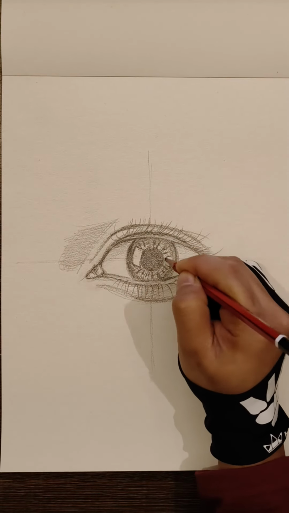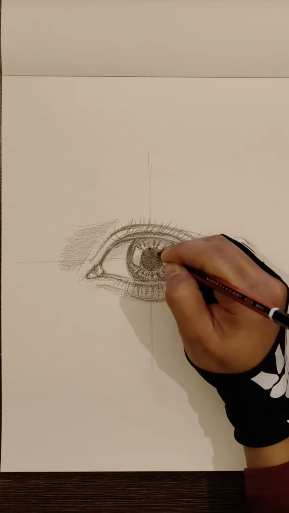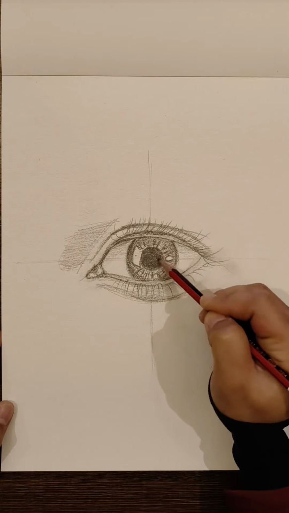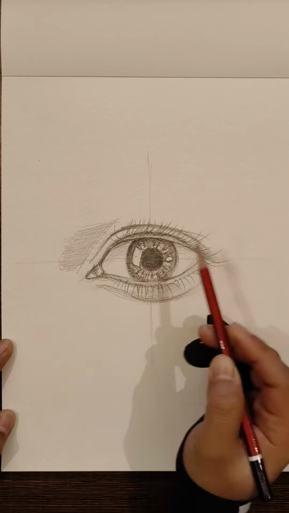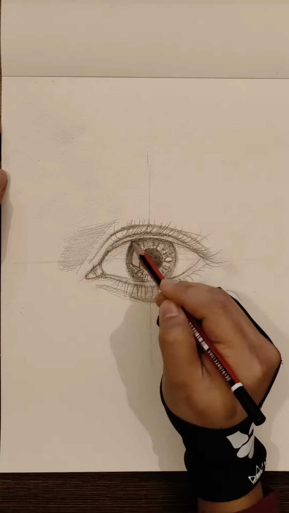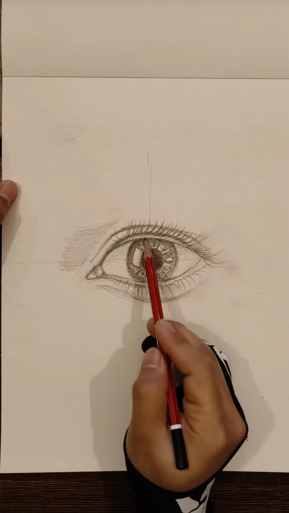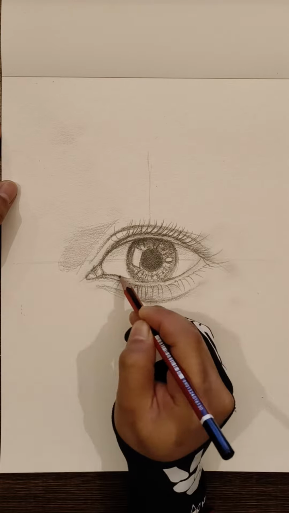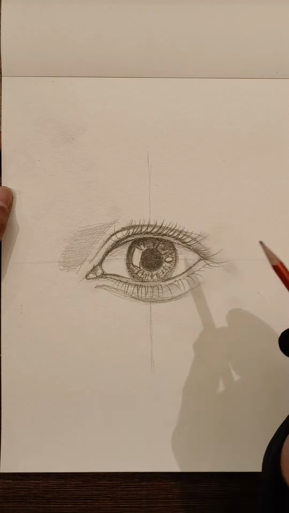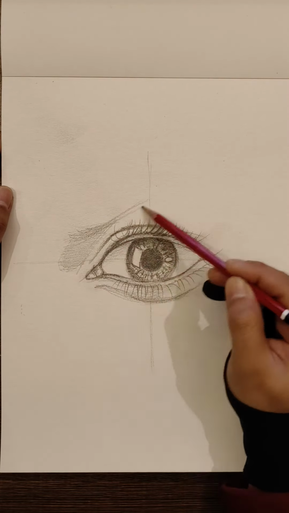Step 6. Shade the iris and pupil. Shade the iris lightly with a darker area near the pupil. Use a pencil to create a smooth gradient from dark to light in the iris, usually darker around the outer rim and lighter near the center. The pupil should be fully dark without any shading on it.